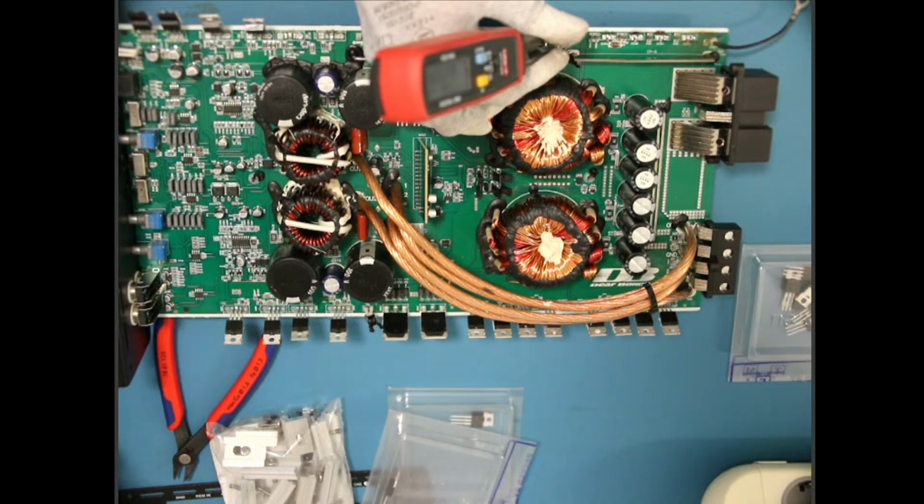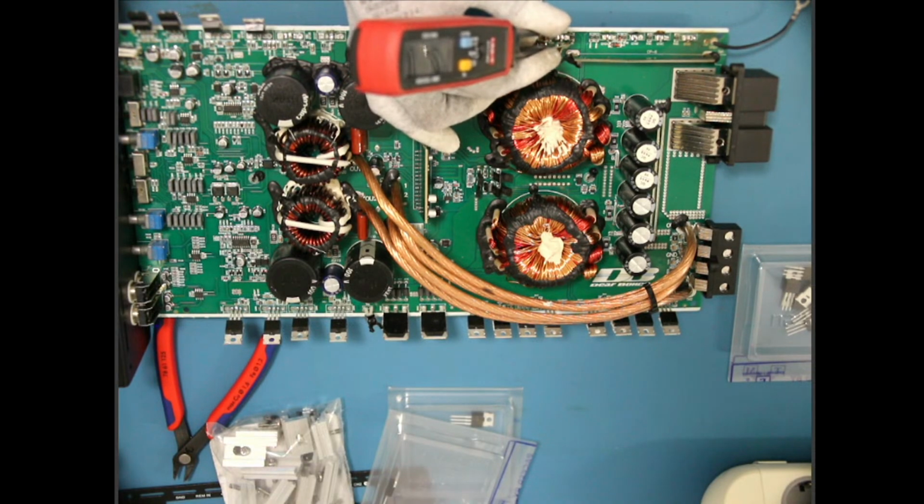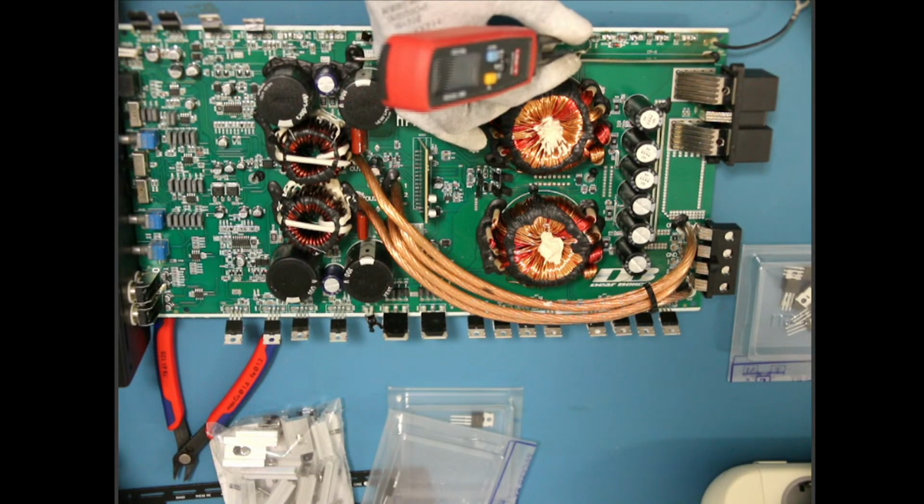Oh, that is supposed to be a 470 ohm, and it's 469.